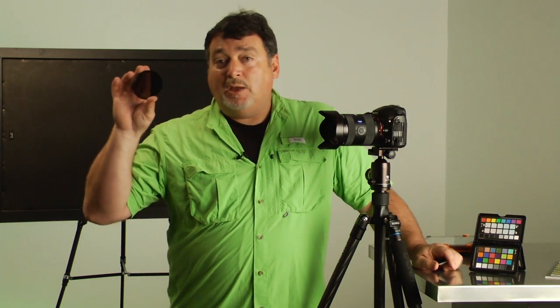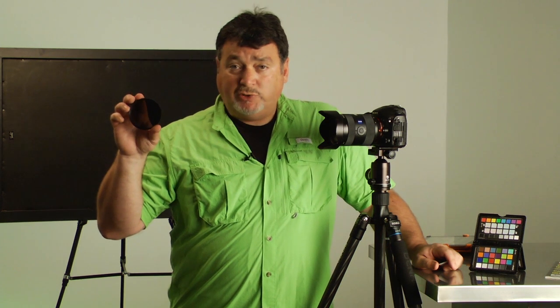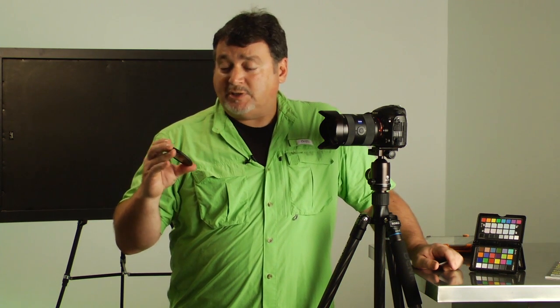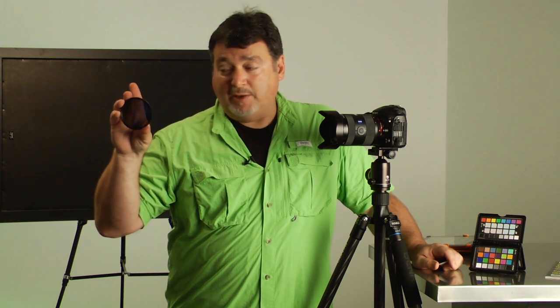Now, a couple other tools that I was using while I was out there, by the way. In order to slow down the water, I was using a neutral density filter, which you're going to see in just a minute. I used a 3-stop ND filter. This is also called a 0.9.